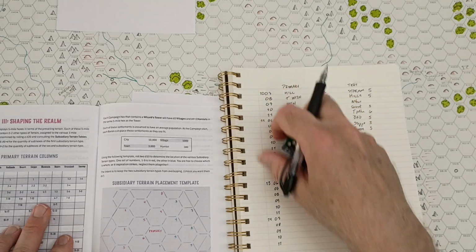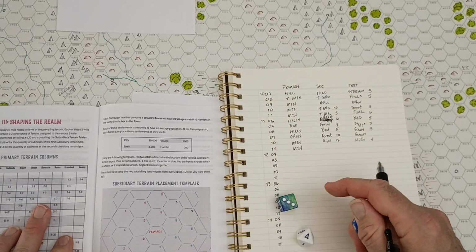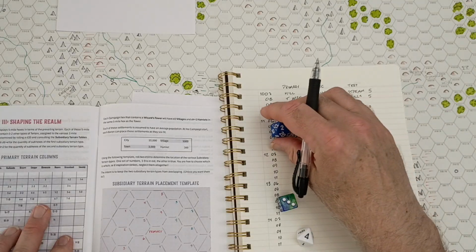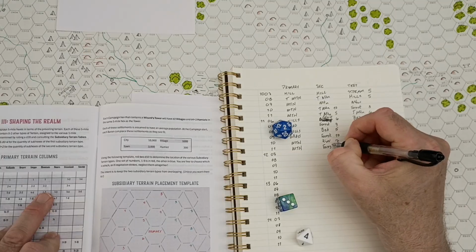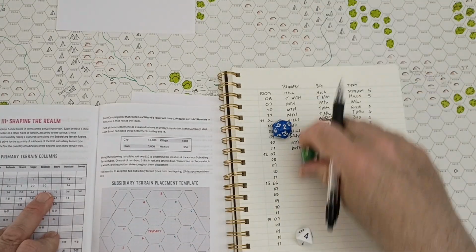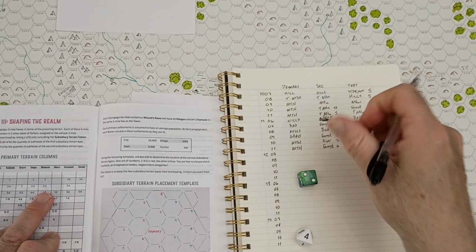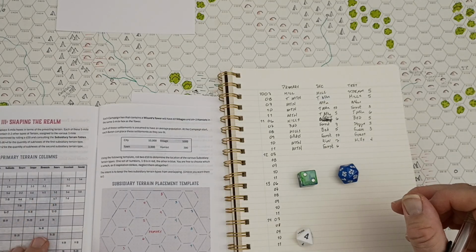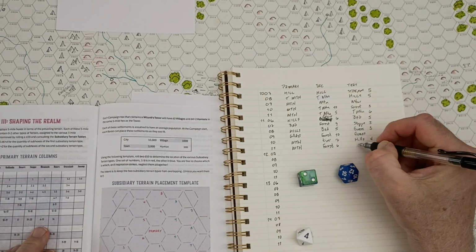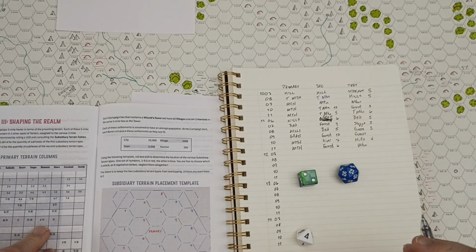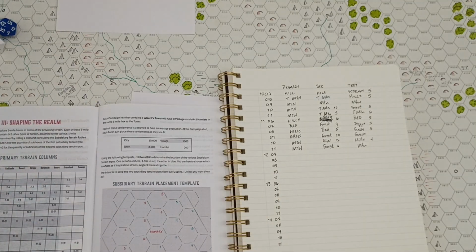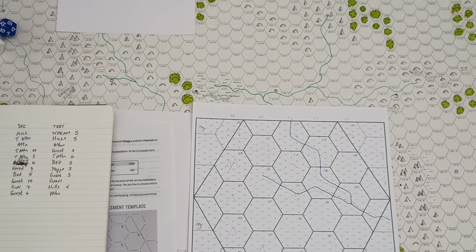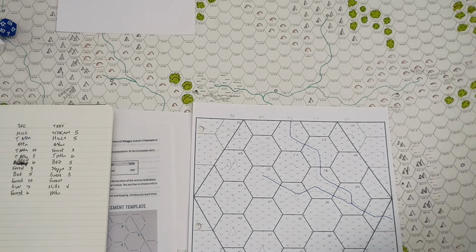And then the last hex that we're going to do for this example is 1111, which is a mountain hex. The secondary terrain is a 2, which is forest. And there are 6 forest hexes. Tertiary is a 12. That's going to be more mountain. Okay, so now that we've got that done, we're going to go ahead and draw it in on the map.